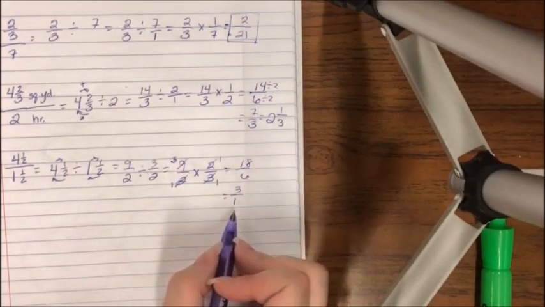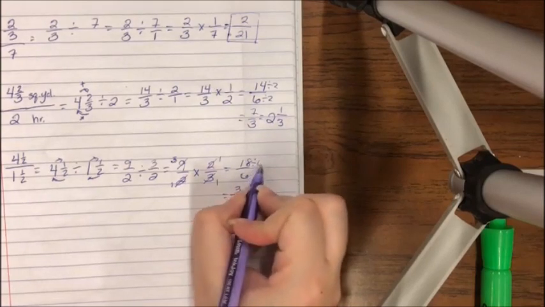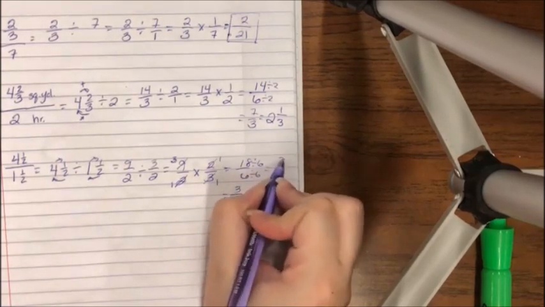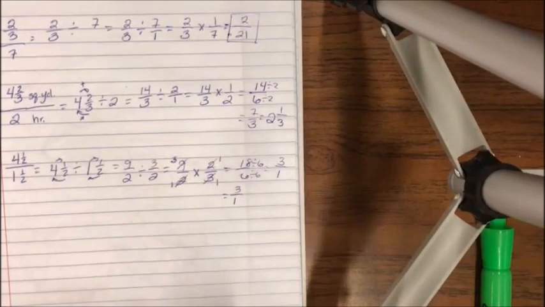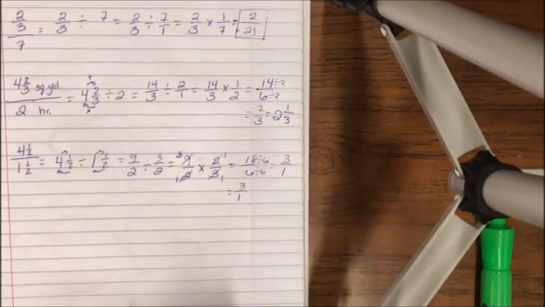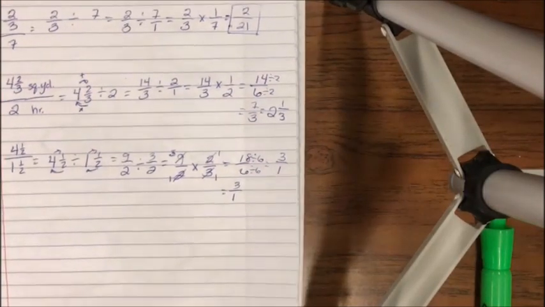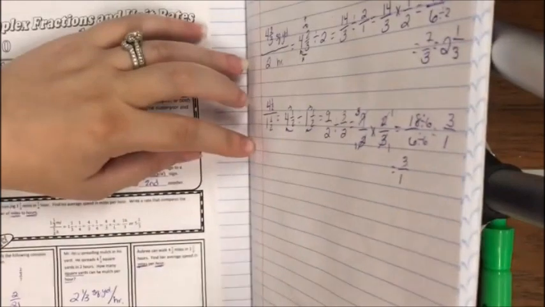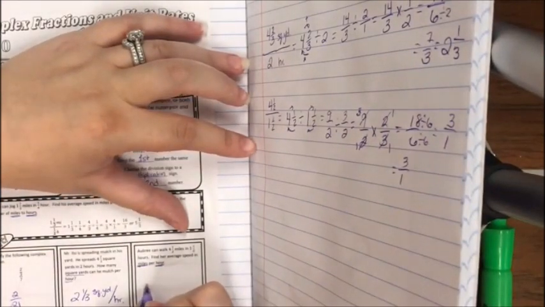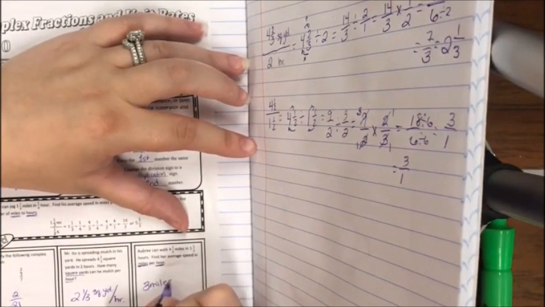18 over 6 and 3 over 1 are the same things because I can divide 18 by 6 and get 3 and 6 by 6 and get 1. So you get the same answer. So it's up to you which method you would like to use. So this tells me that I get 3 miles every hour. So Aubrey can walk 3 miles per 1 hour.